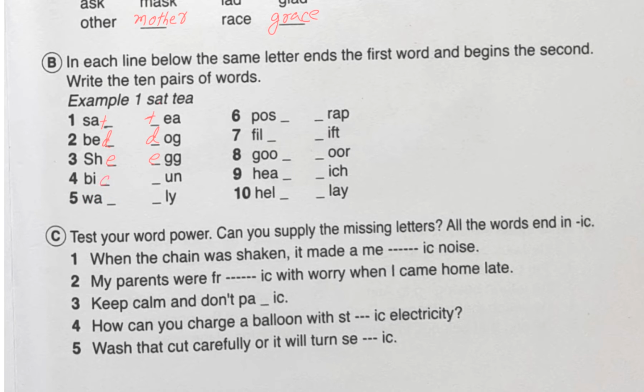After that we can put G, and in this place we can bring this G here, so it will be gun. Number 5, WA. After that we can use S, and here we can also use S. So was, sly.